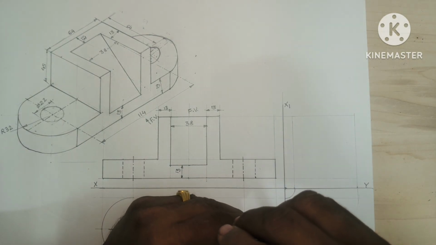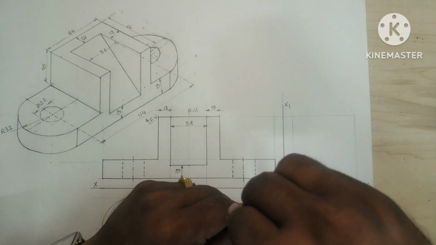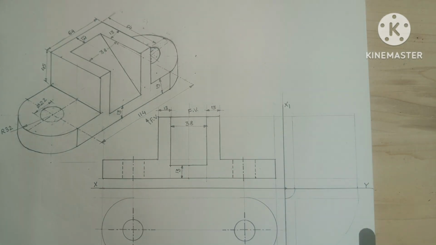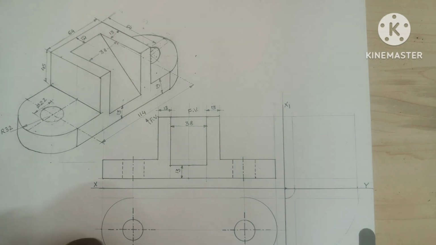Then in the top view, from this semicircle, continuous line will be there. This circle, continuous line will be there.